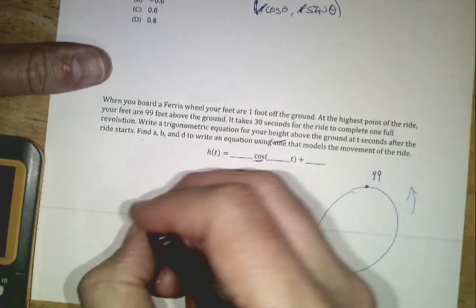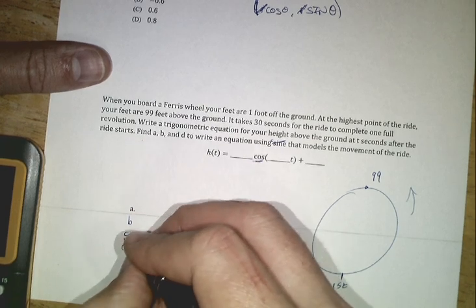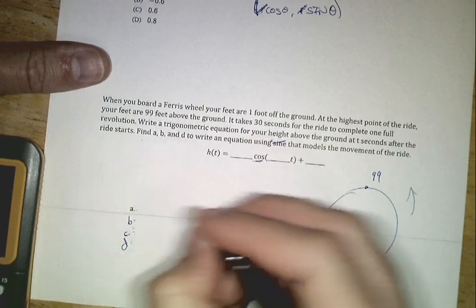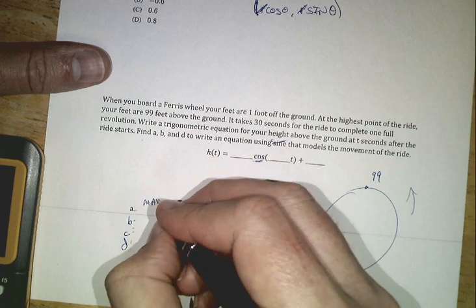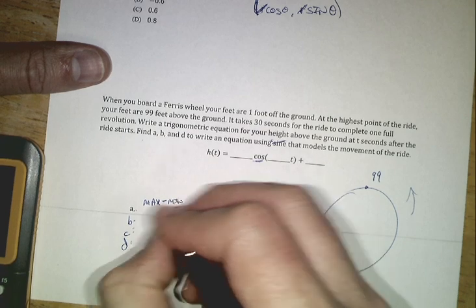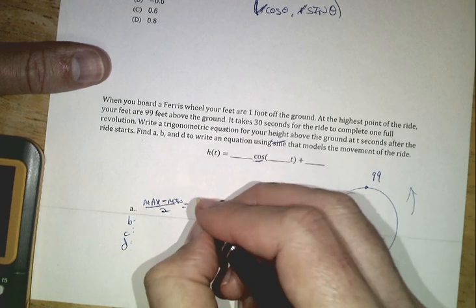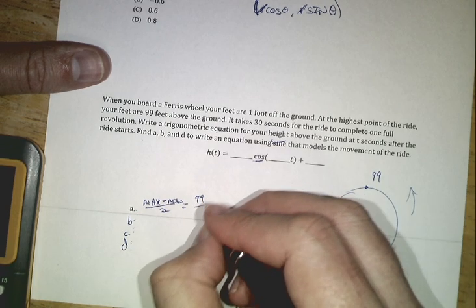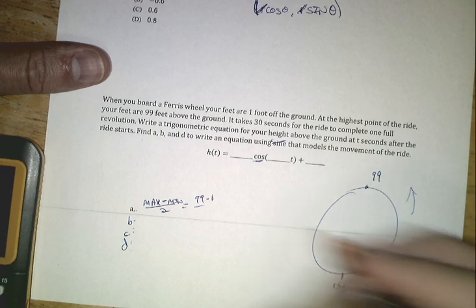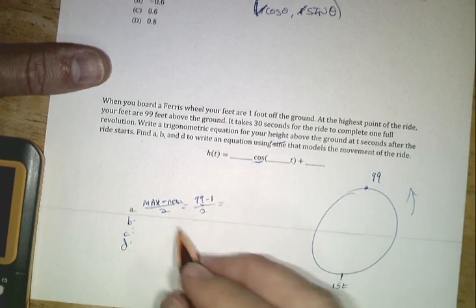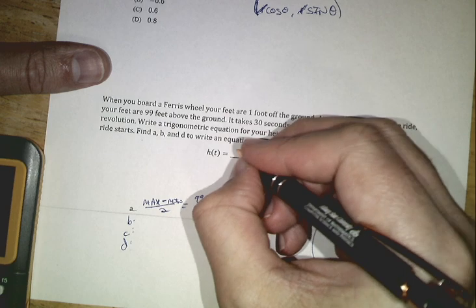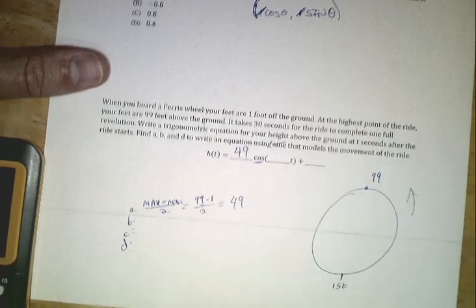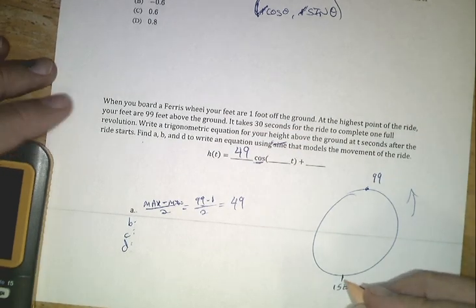In order to write it, we need A, B, C, and D. A is our amplitude, which is max minus minimum divided by 2. Our max is 99 feet and our minimum is 1 foot, so that gives us an amplitude of 98 divided by 2, or 49. Because we're boarding at the bottom, we're going to make this a negative 49.